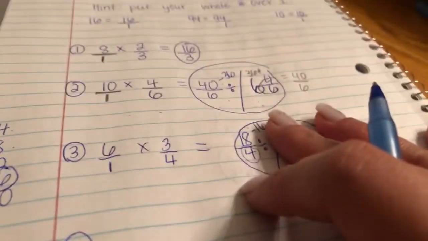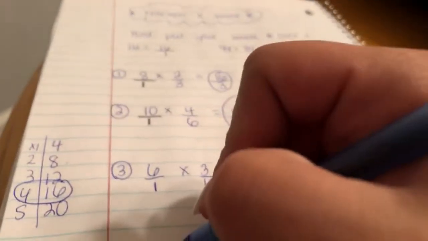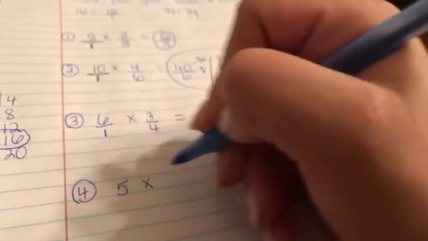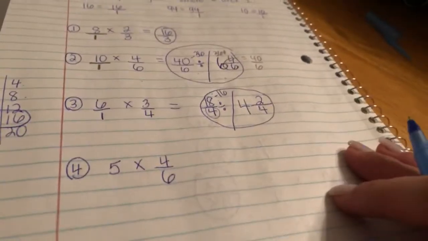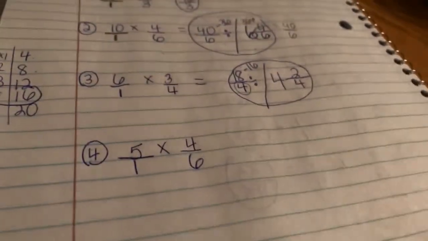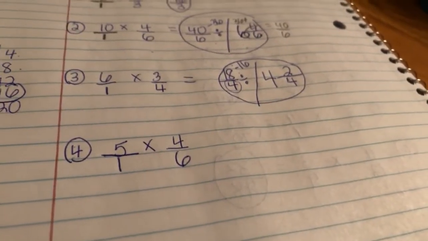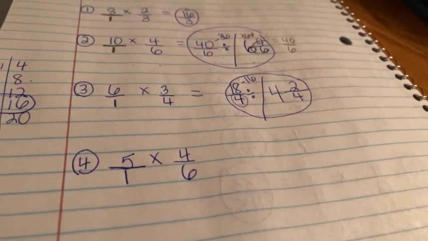I'm going to say for number 4, let's make this simple. Let's do 5 times 4/6. Go ahead and put the whole number over 1. Move across. Top number times top number, bottom number times bottom number.